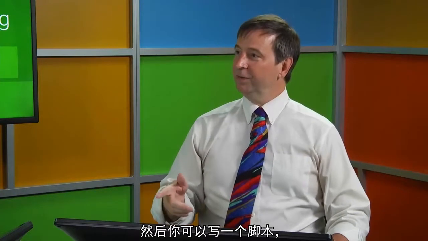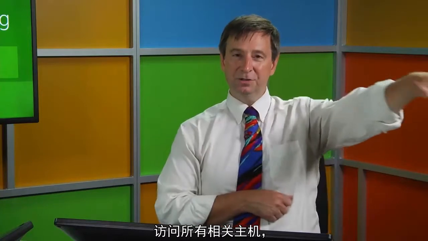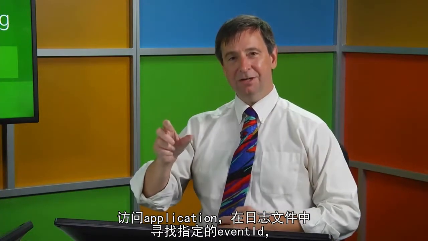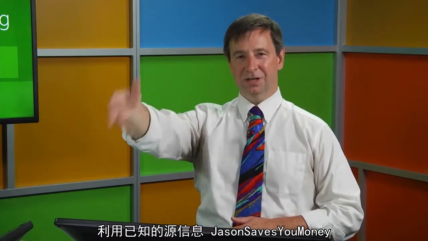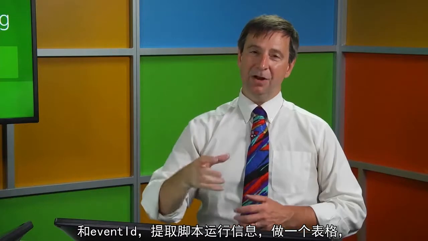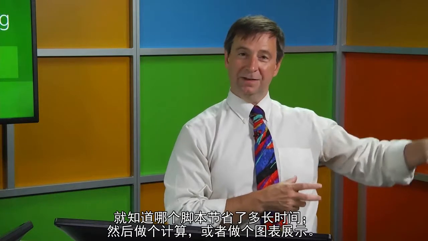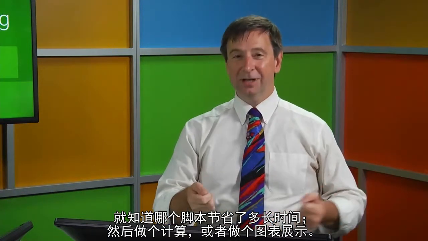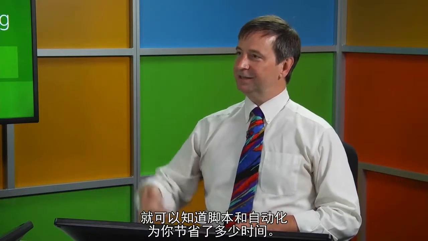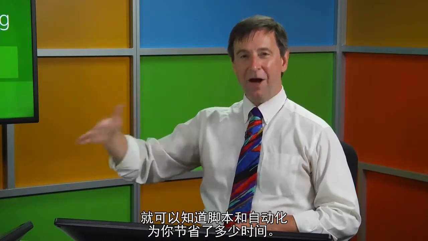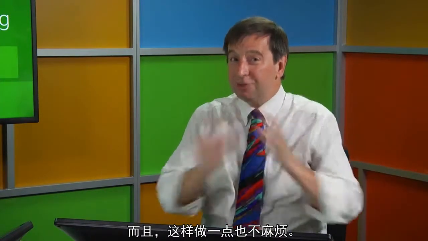Then you could have a script that goes across all these machines and looks in the application event log for that event ID, the Jason saves you money source, and the event ID, and grabs that all up, sees which script ran, has a table that says this script saved this much time, then does a calculation and maybe even a chart. You do that on a weekly, monthly, or yearly basis to be super crisp about how much time scripting and automation was going to save you. And so the point is, it's actually pretty trivial to do.